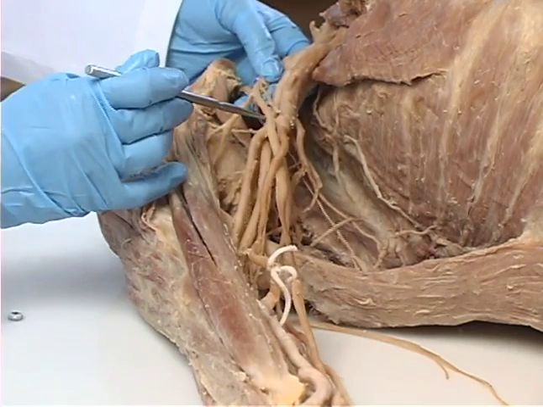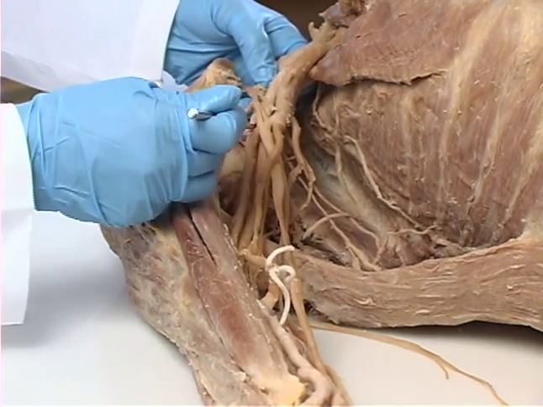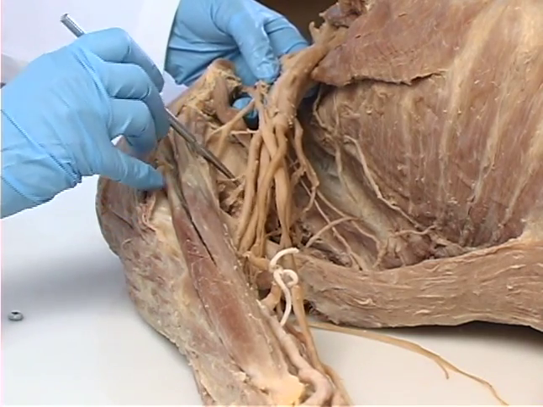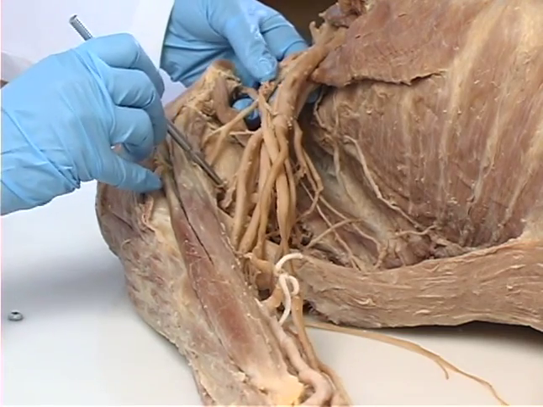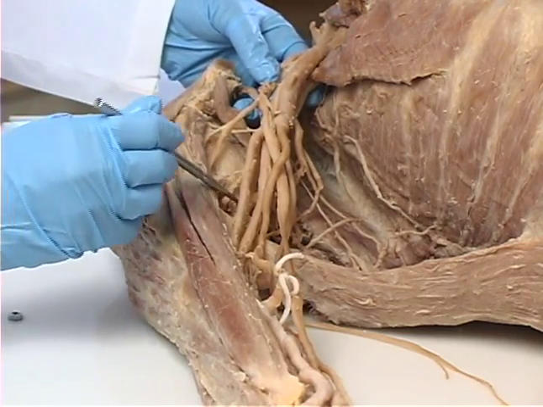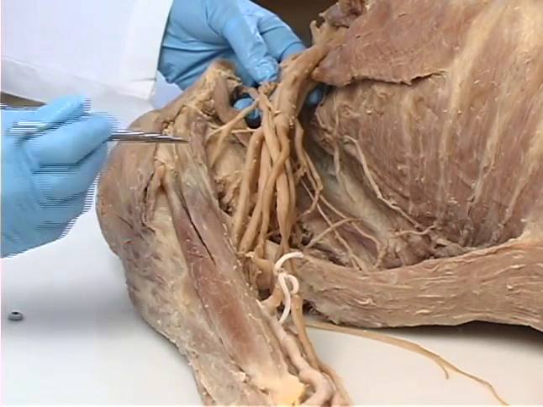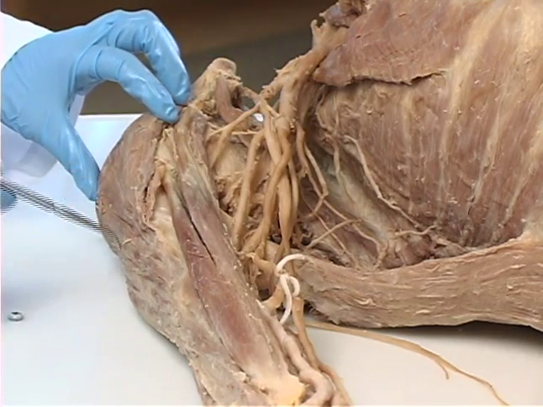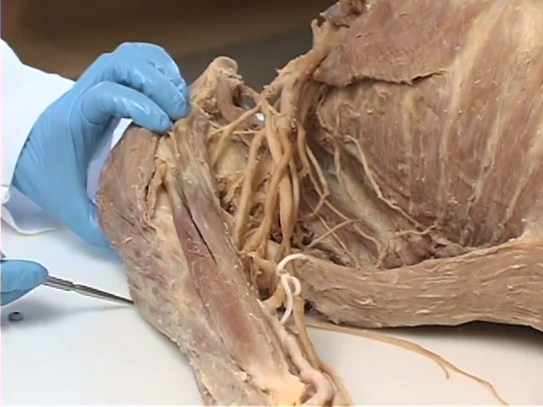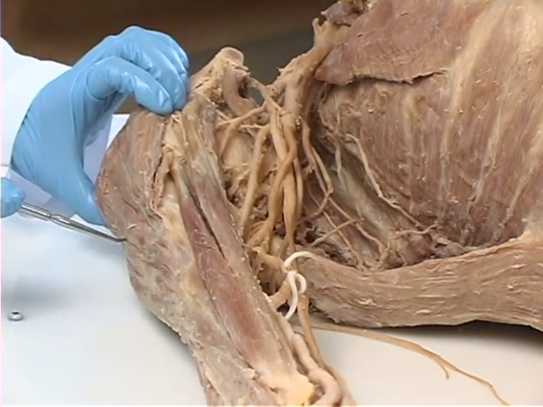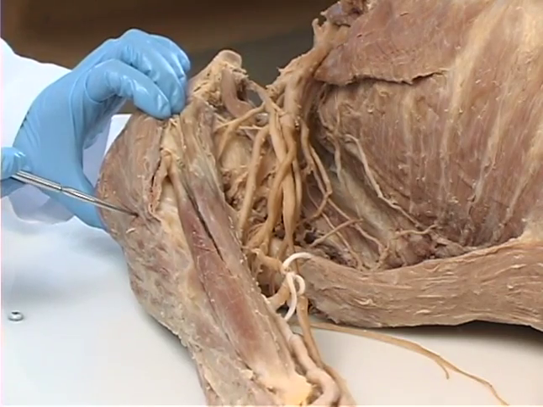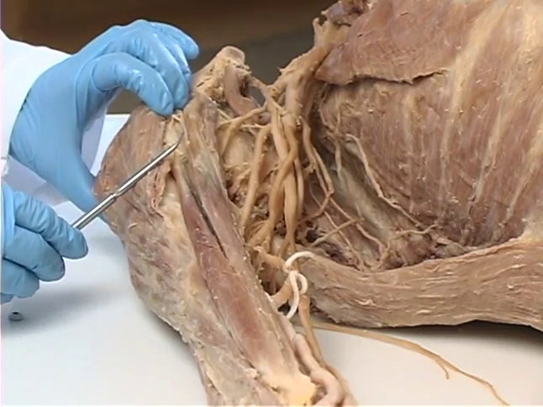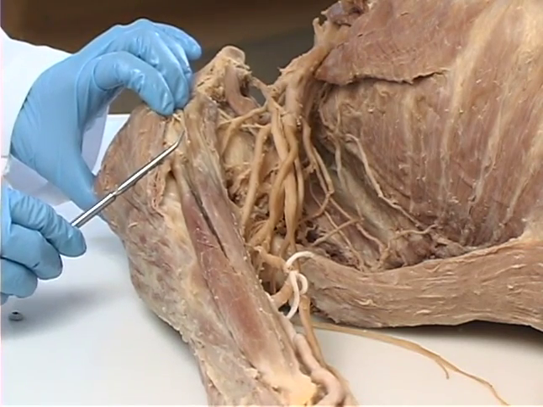The axillary nerve arises from the posterior cord and passes on the posterior aspect around the surgical neck of the humerus. We cannot show you the course around the surgical neck, but this is how it's sort of coming on the posterior aspect and winds around the surgical neck with the posterior circumflex humeral artery. In this area, the nerve gets entrapped by the fracture of the surgical neck.